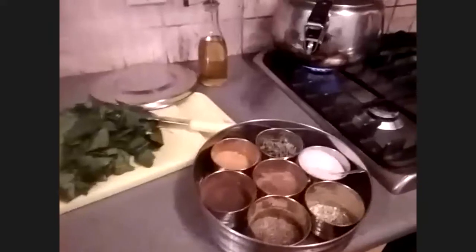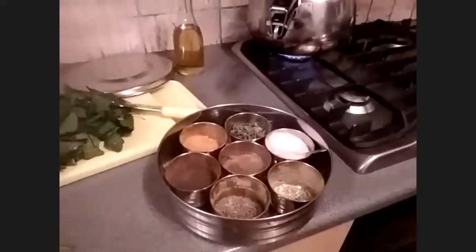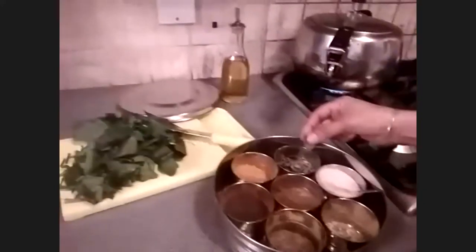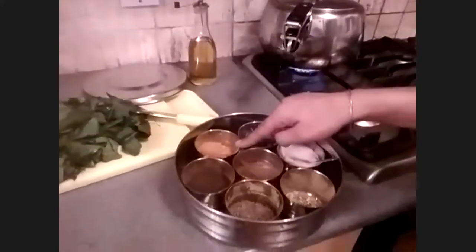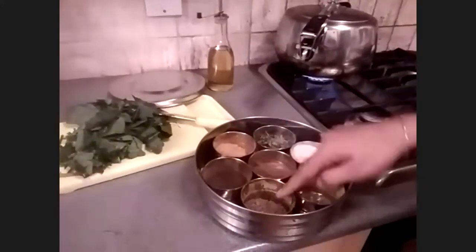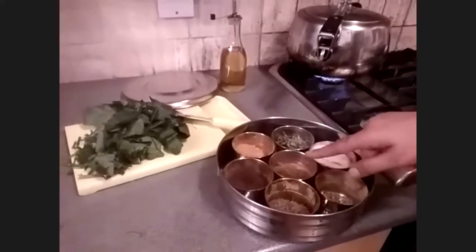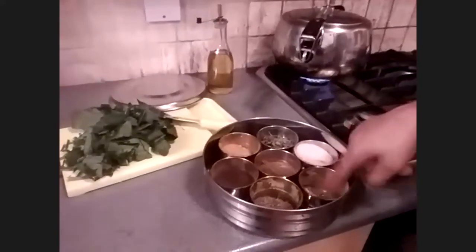This is Raj's spice box. So we have salt, and these are the dry fenugreek leaves. I'll show them later. Turmeric, mustard seeds, cumin seeds, garam masala. Some of my courses will show how to make garam masala, and then some fennel.